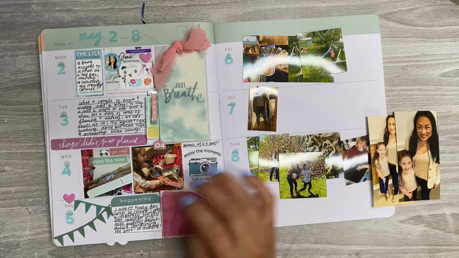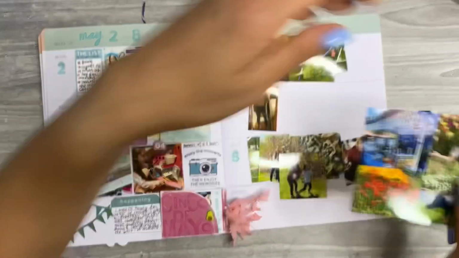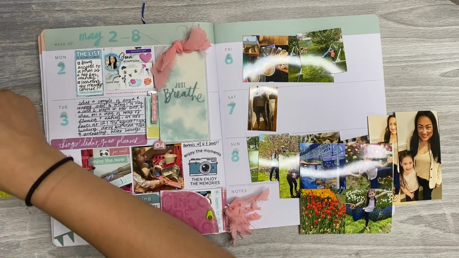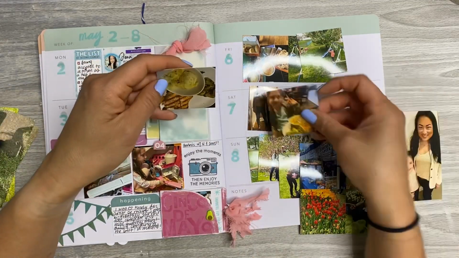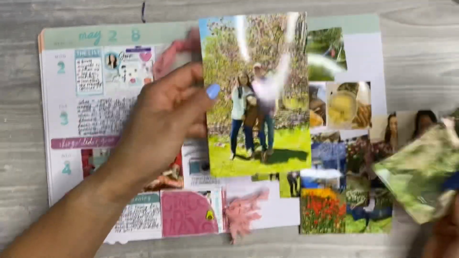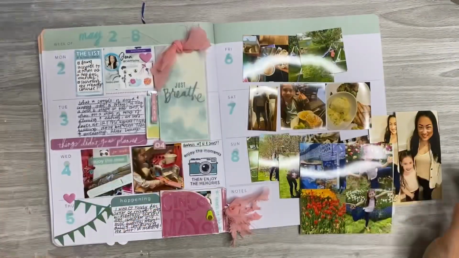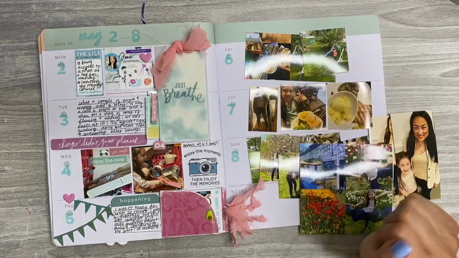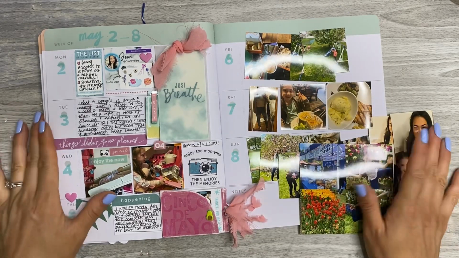That's kind of the same. 11, 12, 13, 14, 15, 16 photos. And then I do have some of my favorites in a larger size. So 16 photos on one little teeny tiny page. Is it going to be possible? I don't know. I'm going to try my best.